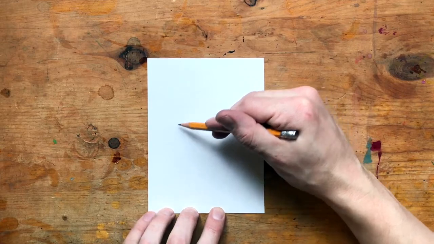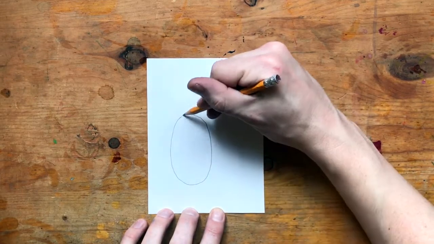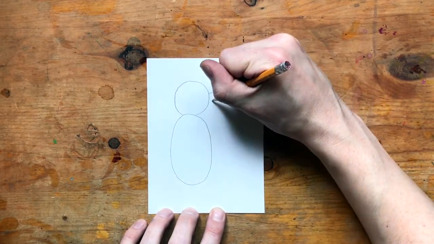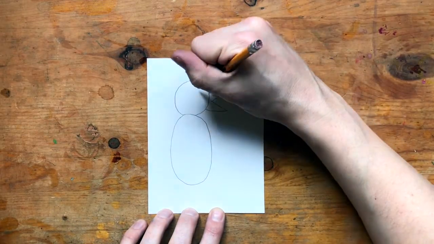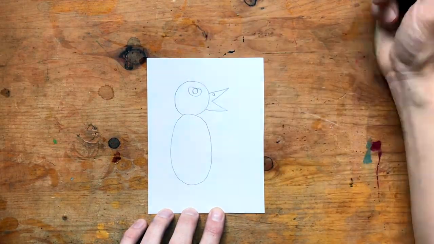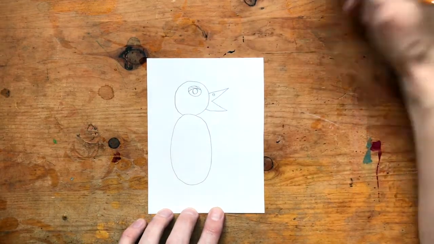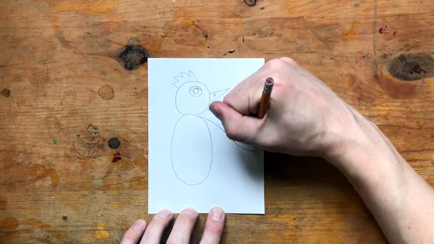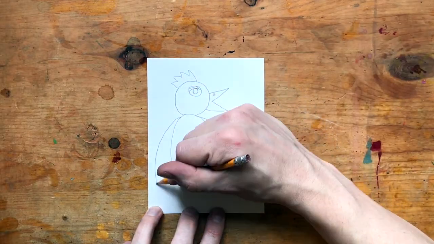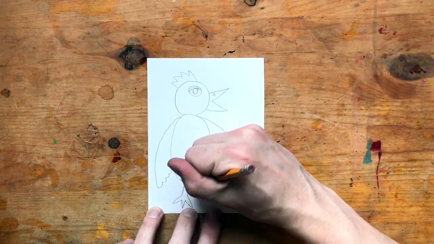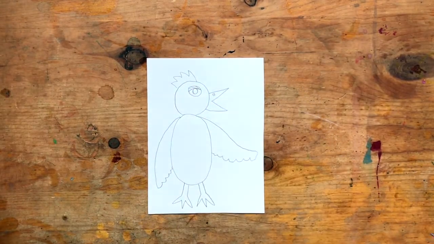How would I make something look giant? Well, I'll put my bird here. However I draw a bird is fine. My bird is simple, made from simple shapes. He looks a little too angry. I'll add an eyelid. There we go, that looks less angry. Little tuft of hair and some wings. And my little bird feet.